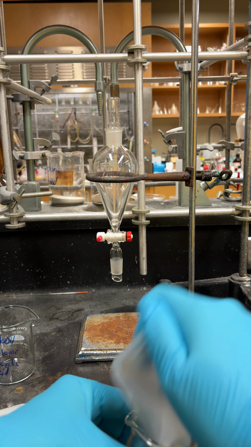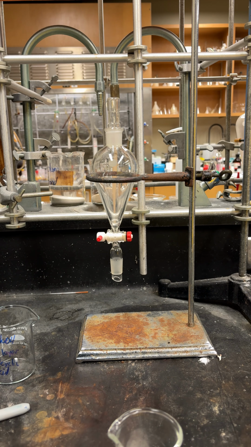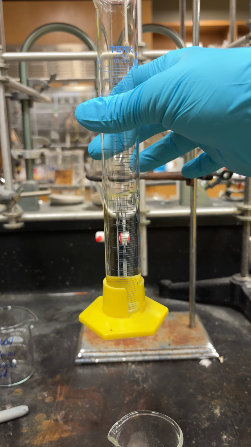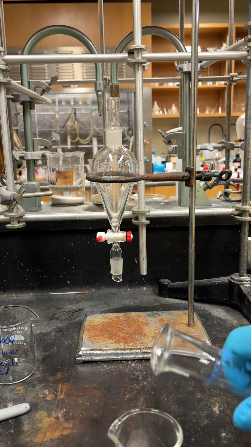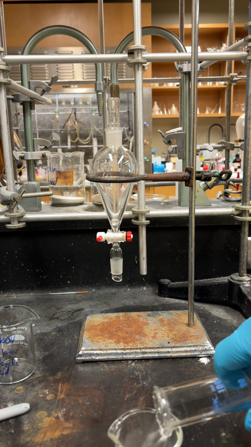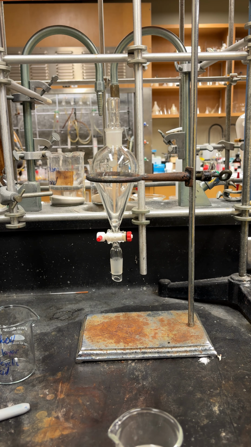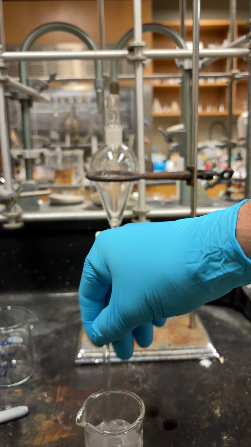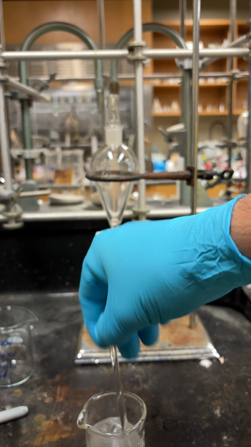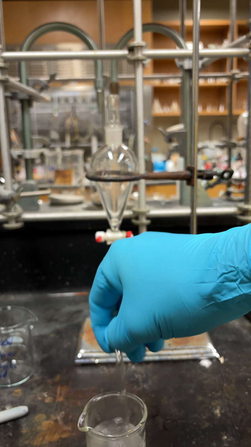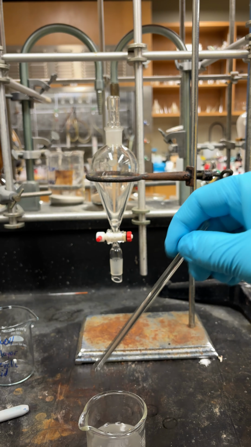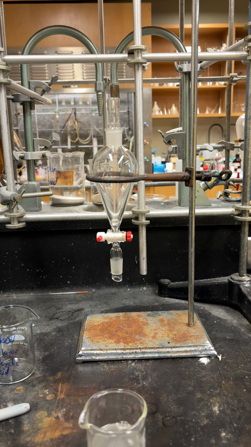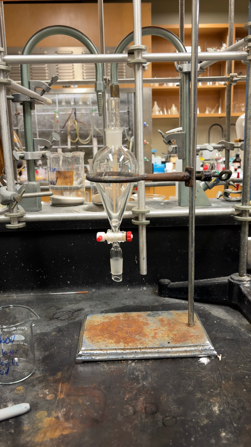So I'll just put it in there, and then we'll use 50 mL of our ether, put it in there, and there we go, and shake it, stir it up just to dissolve it.